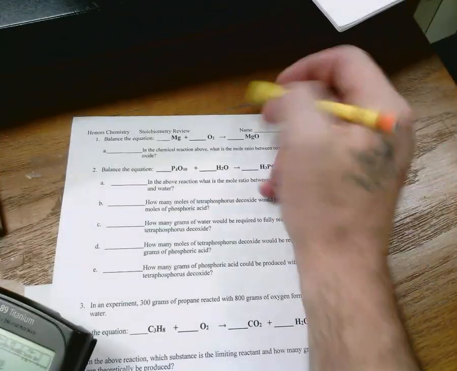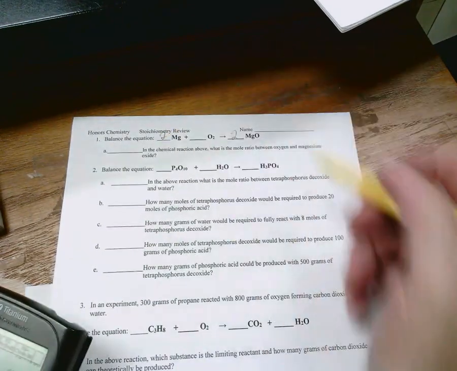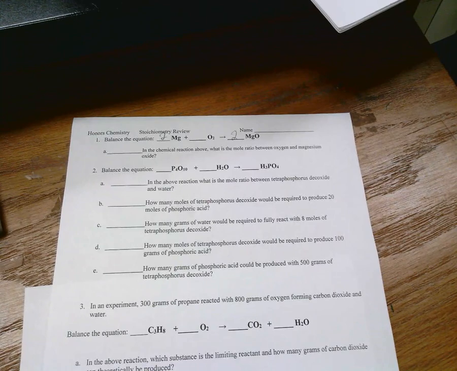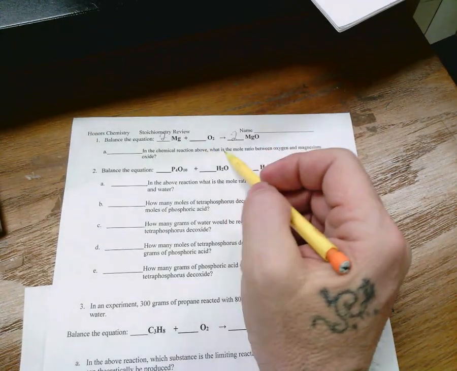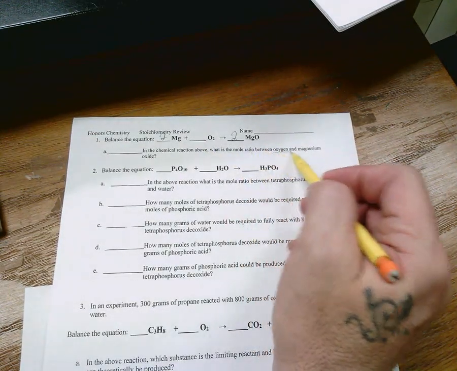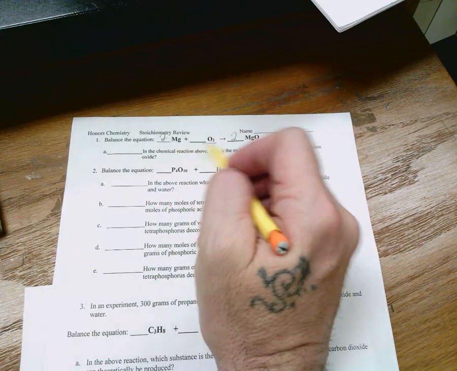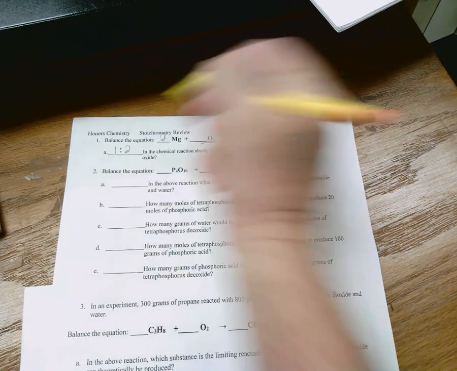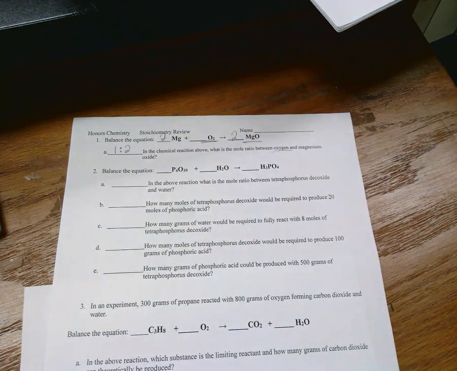All right, I got to balance this thing up. Okay, that's balanced. In the chemical reaction above, what is the mole ratio between oxygen and magnesium oxide? So this is oxygen, this is magnesium oxide, so it is therefore 1 to 2.